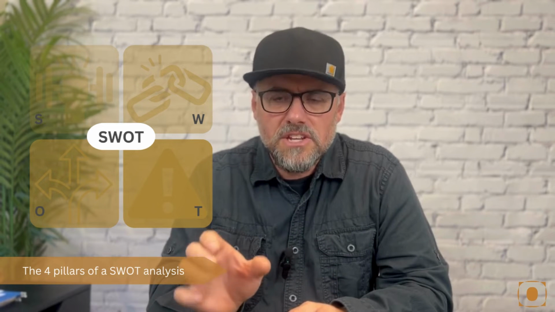So why is it called a SWOT analysis? Well, you're analyzing a decision. So the S stands for strengths, W is weakness, O is opportunity, and the T is for threats. Now the strength is a positive internal factor, and then the weakness is a negative internal factor, and then opportunities is a positive external factor, and threats is a negative external factor.